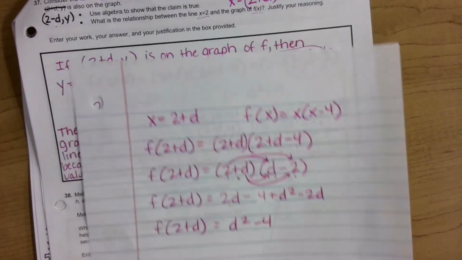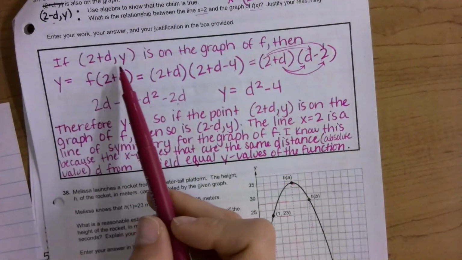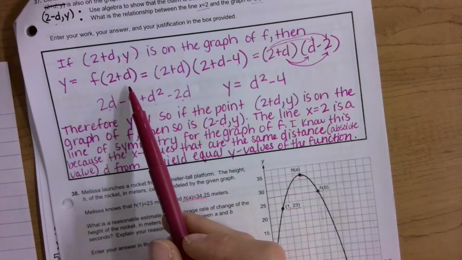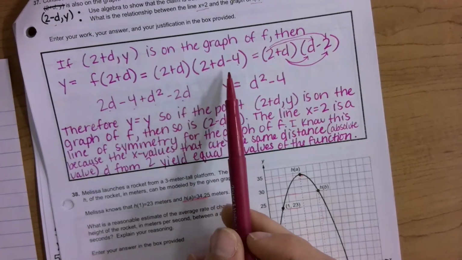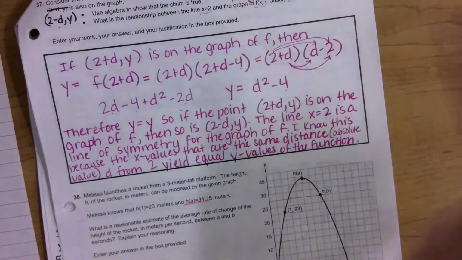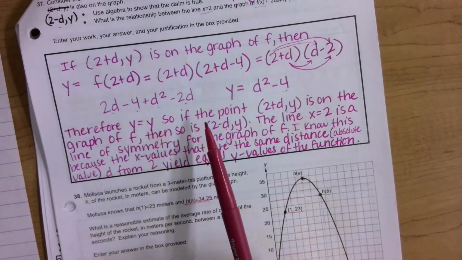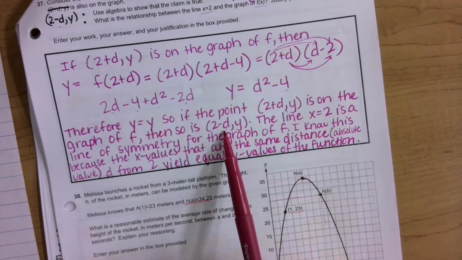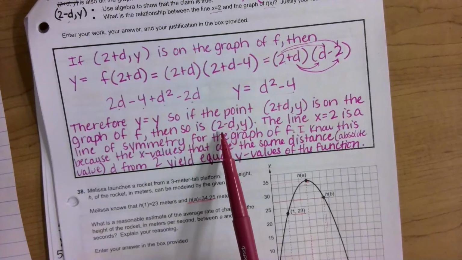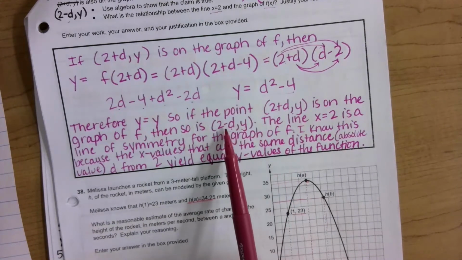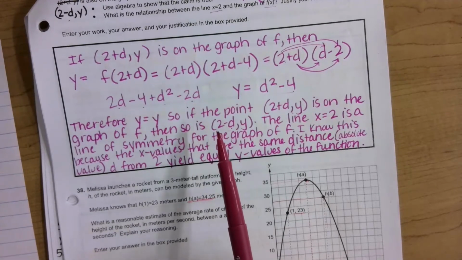So in my description, I wrote, if 2 plus d, y is on the graph of f, then y equals f of 2 plus d equals 2 plus d times 2 plus d minus 4. So this is the work I just showed you. I got d squared minus 4. So therefore y equals y. So if the point 2 plus d, y is on the graph of f, then so is 2 minus d, y. Because it has that line of symmetry, if I add d to 2, then I'm also on the other side, if I subtract it, then I will also have that point.